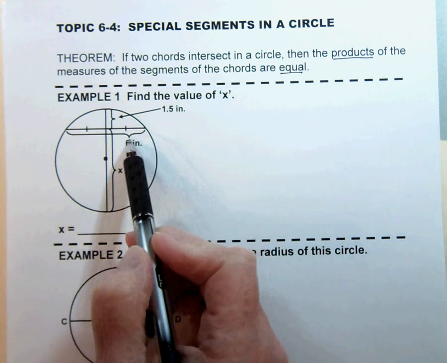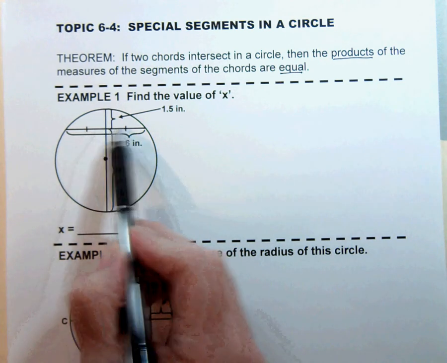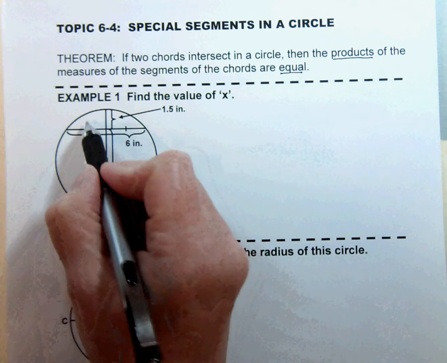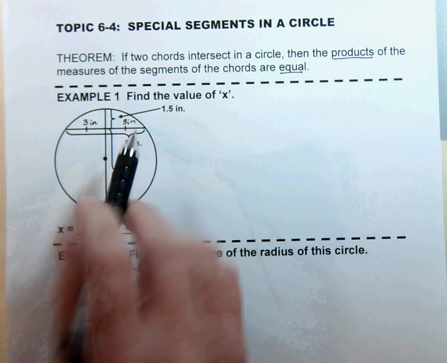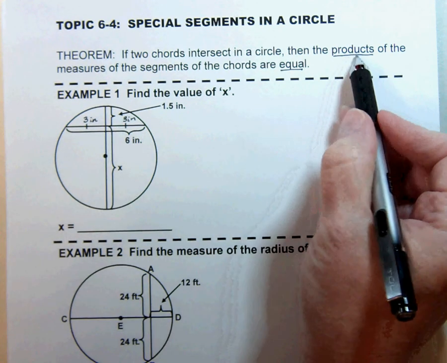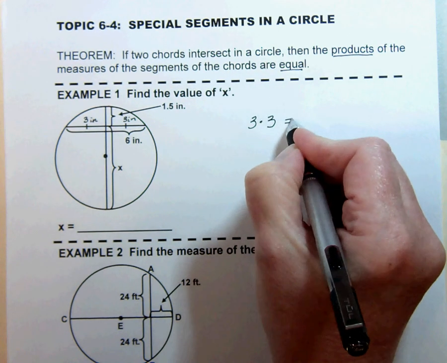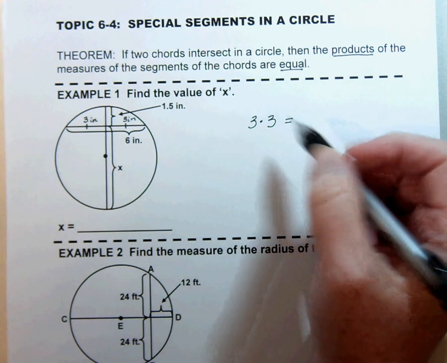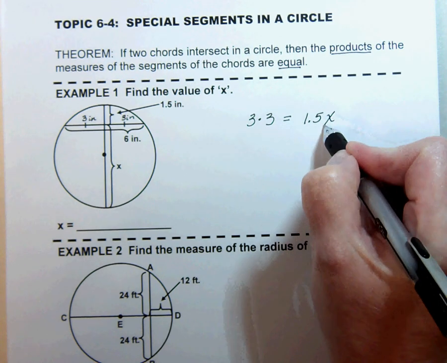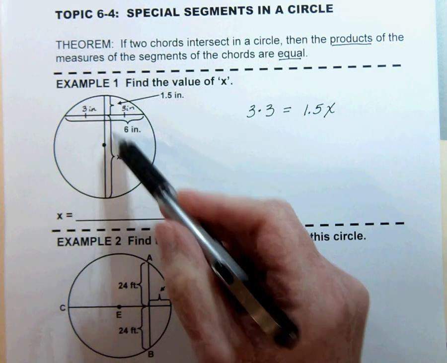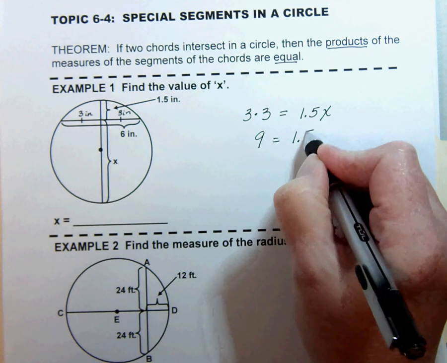Now if you look at the little grouping symbol here, it tells us that this chord is 6 inches, but the markings here tell us that each piece of that chord is the same. So let's write in 3 inches, because half of 6 inches means each of those pieces is 3. Remember, product means you're multiplying, so it's going to be 3 times 3 has to equal the product of the pieces of the other chord, the one that's going this way. So it's going to be 1.5 times x. This little piece, this is the x, the one we don't know. So that would make 9 equal to 1.5x.